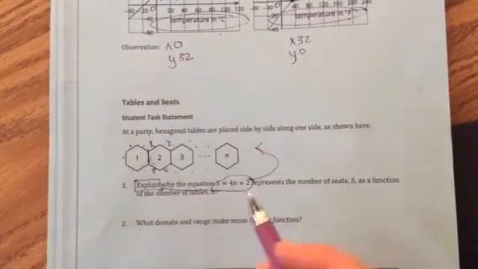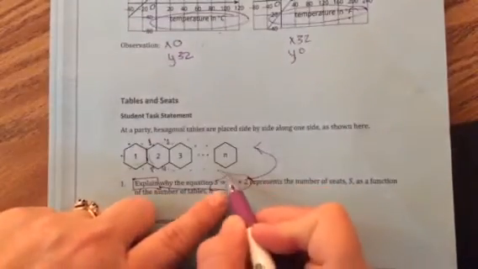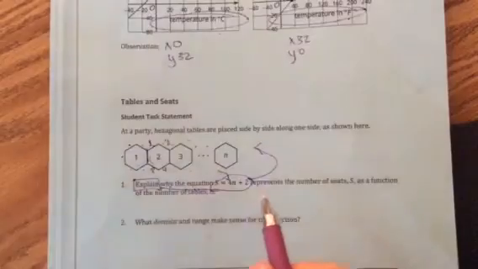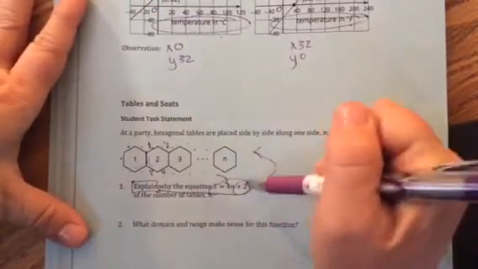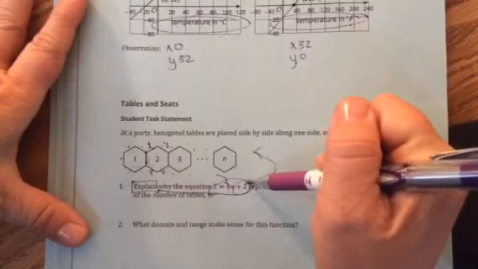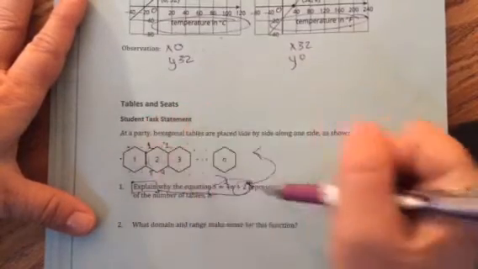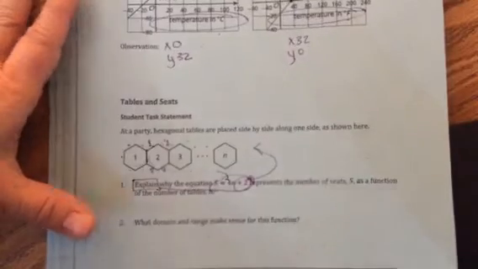So that is the accountability piece for the 4 here for the number of tables, plus the 2 that is being added onto it at the end, for those end table pieces that have some extra seating.